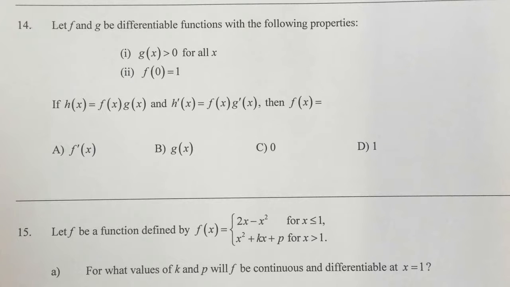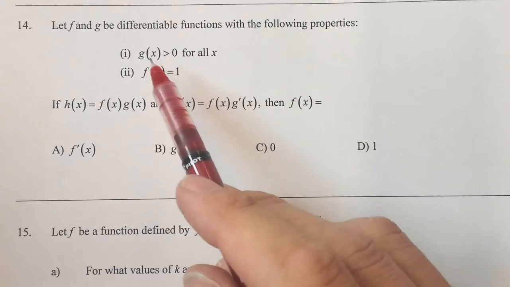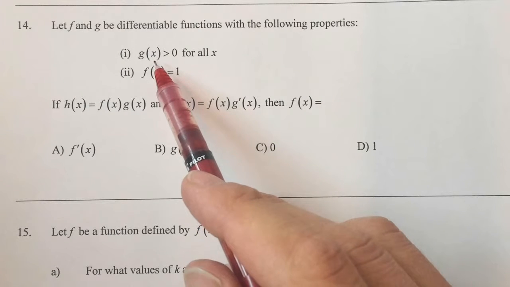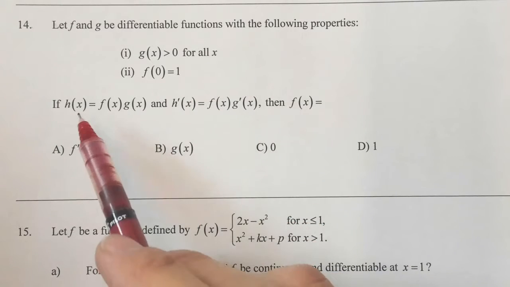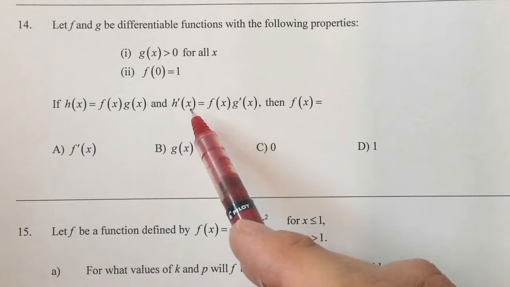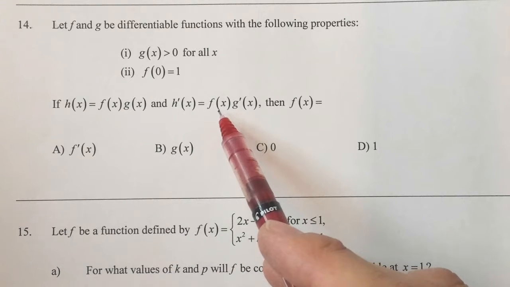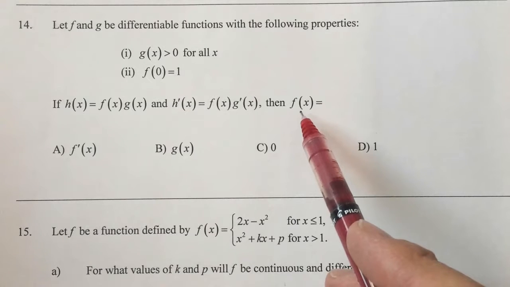Problem number 14, we have f and g, which are differentiable functions, and we know the following. We know that g is always positive, and we know that f of 0 is 1. We're given a third function, h, which is equal to f of x times g of x, and we're specifically told that h prime is f times g prime. Our goal is to figure out what f of x is equal to.